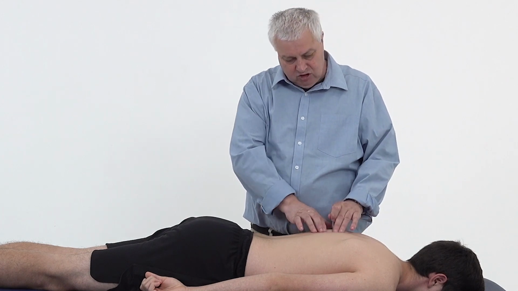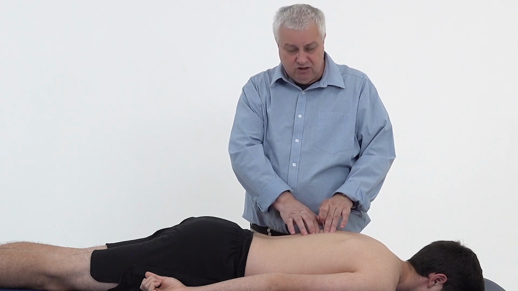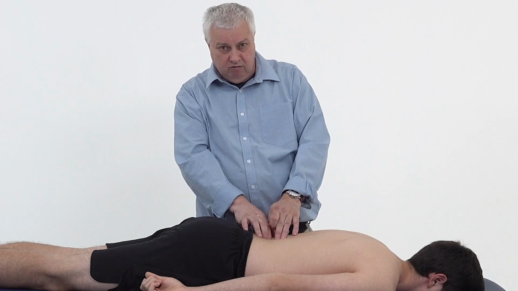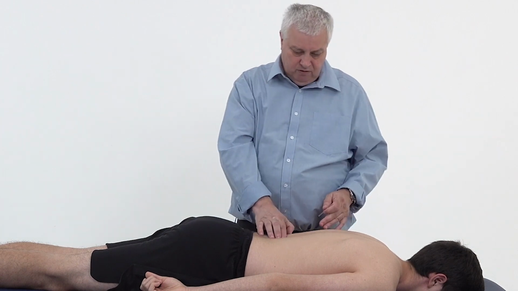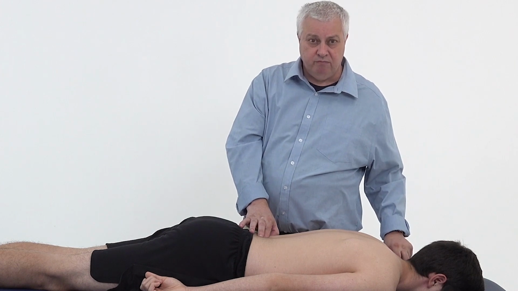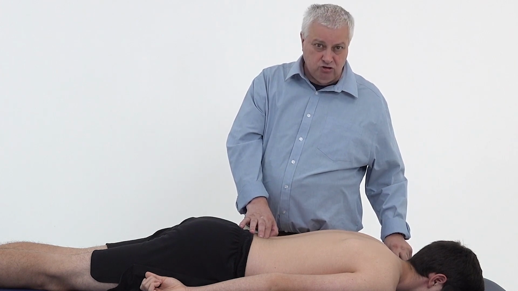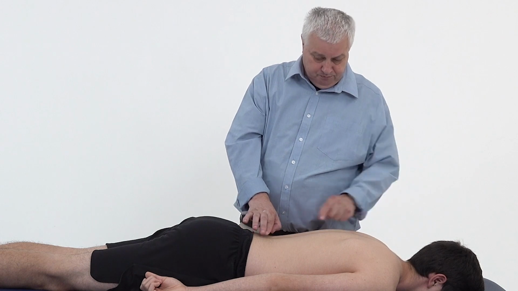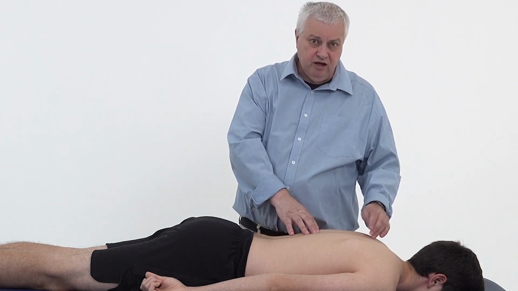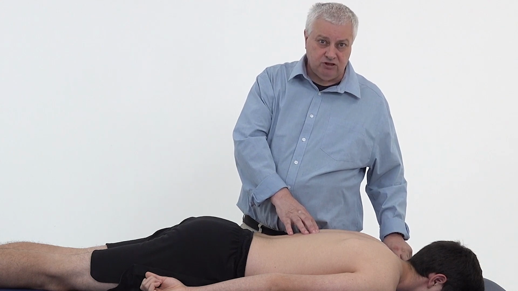Obviously you might search further down for the various trigger points along the erector spinae, coming all the way down to the lumbar spine, and even down towards the sacrum. We'll have a look at that at a closer angle, but these are the basic techniques for needling the erector spinae.